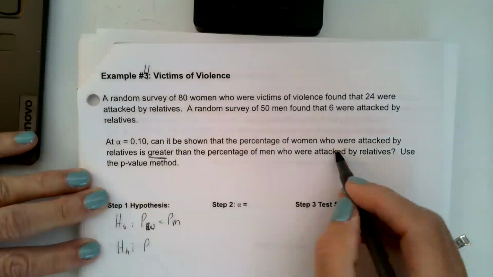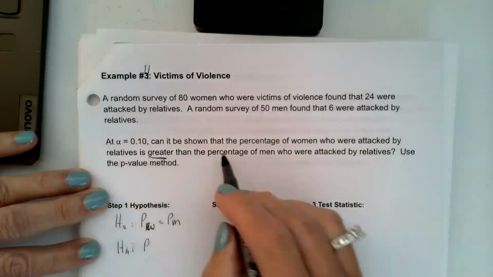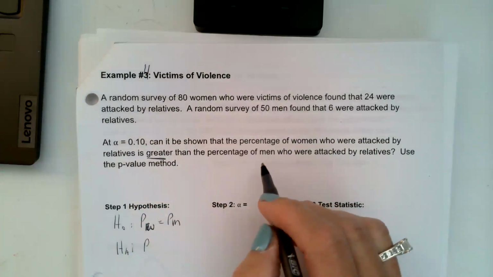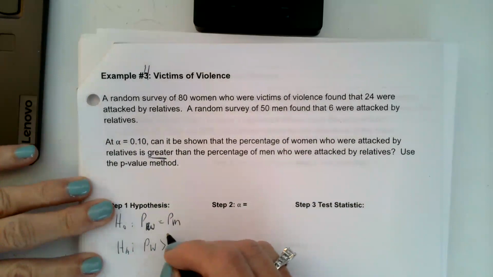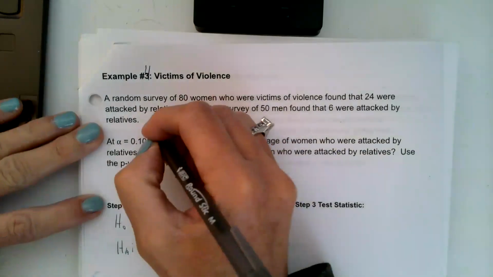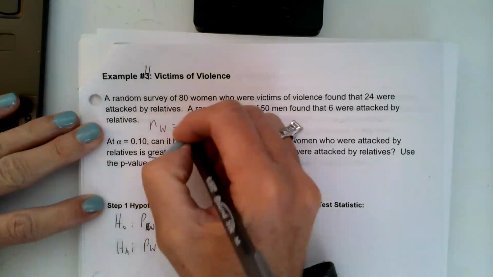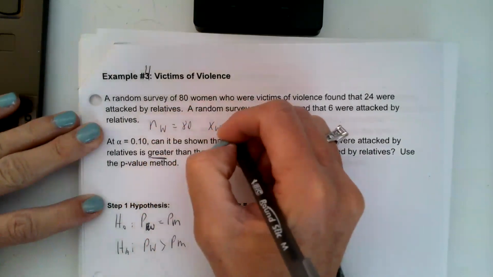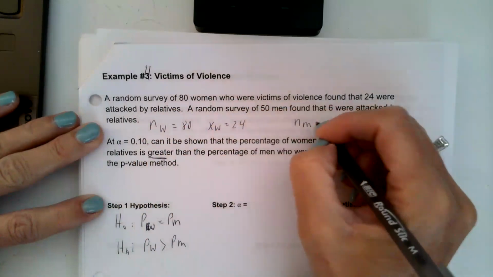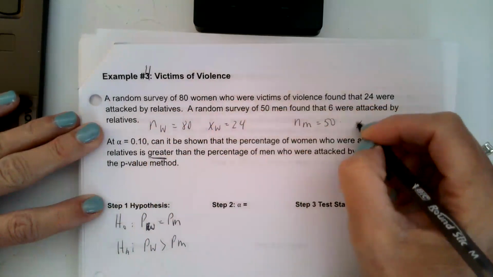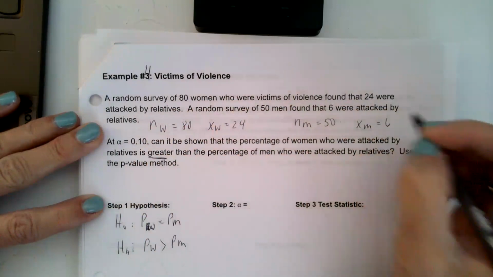They're asking if the proportion of women is greater than men who are attacked by relatives. So women greater than men. Okay, so we have N for the women, there were 80 of them, and X for the women was 24. And then N for the men was 50, and X for the men was 6.